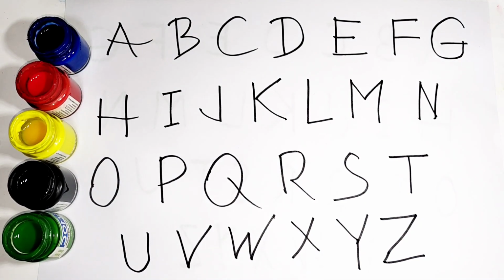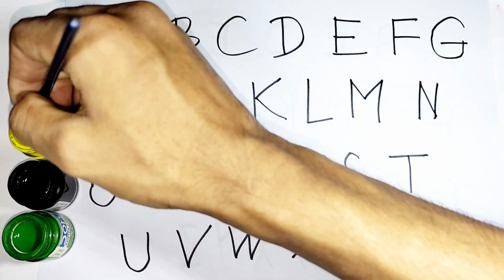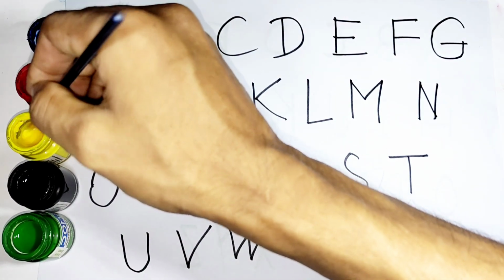Today we are coloring capital letter alphabets. First we are mixing yellow color.